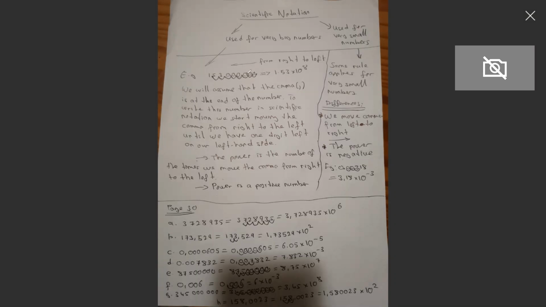When we have a number like this, you're going to think, where is the comma? We're going to move the comma, but where is it? There is no comma here because the comma comes in when there are decimals. The whole numbers don't have decimals, so we assume that the comma is right at the end of the number. So it is going to be here.